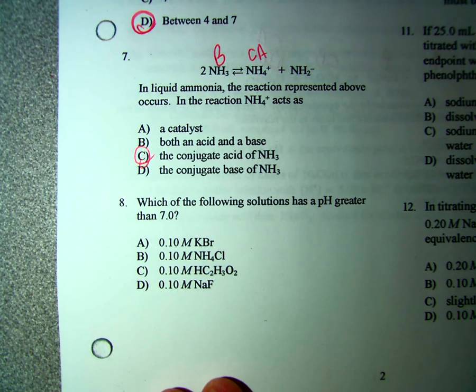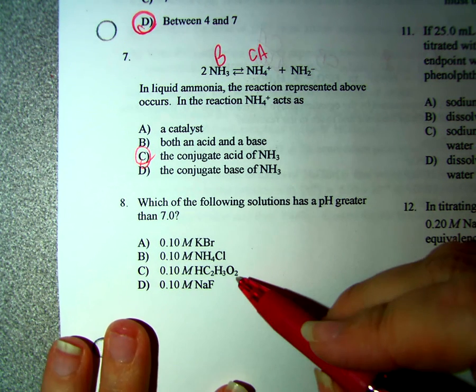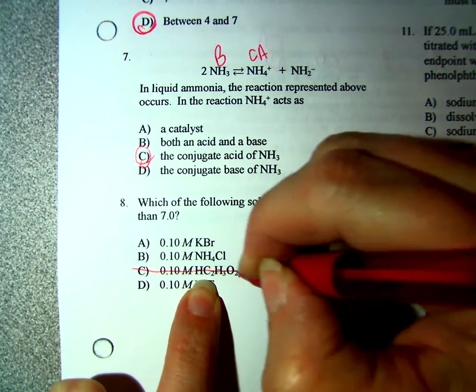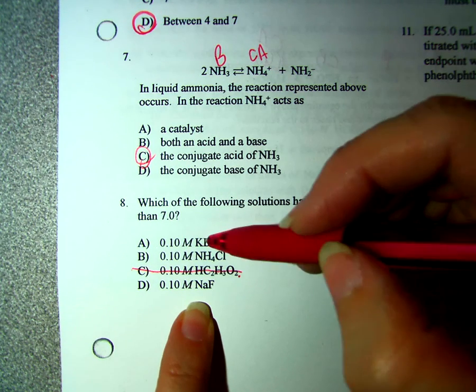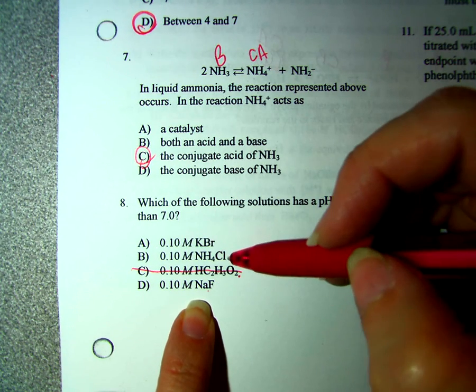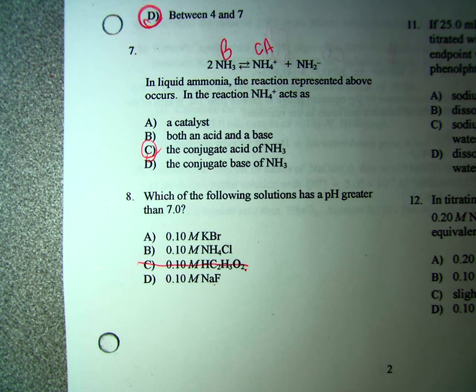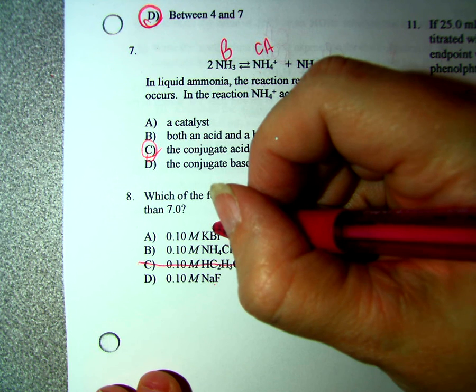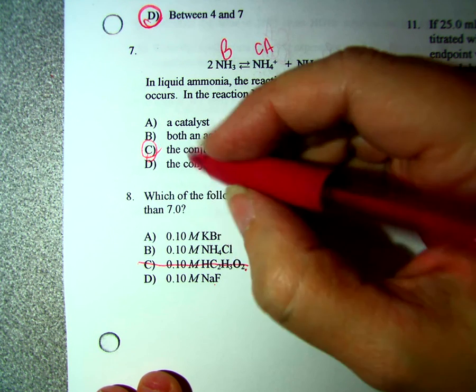Number 8, which of the following solutions has a pH greater than 7? All right, you've got to look at these. This one is acetic acid. If it's an acid, its pH is going to be less than 7, right? And that one's not it. Now these others are all salts. So remember, for a salt, you have to look at what the acid and the base are that make it. The first part is going to be the base. So KOH, is that going to be a strong or a weak base? K is in the first column, so this is a strong base.